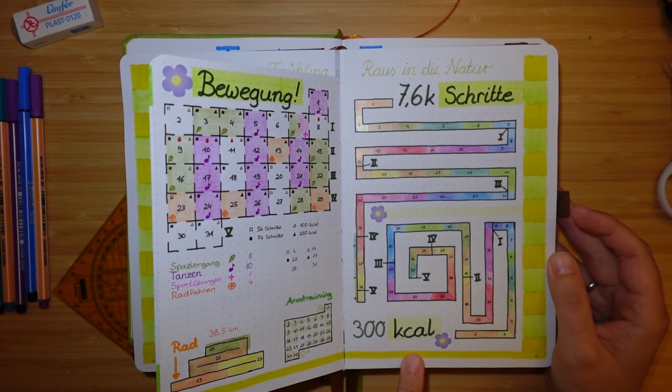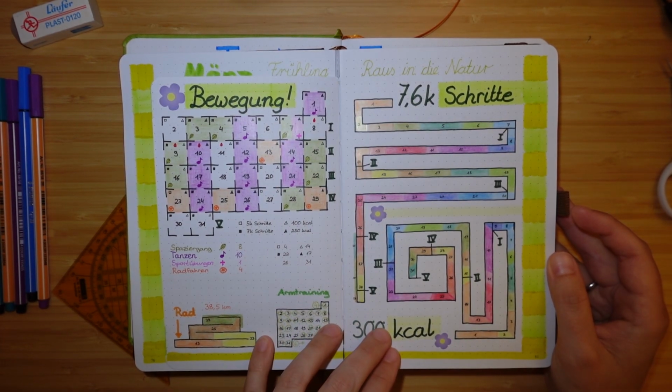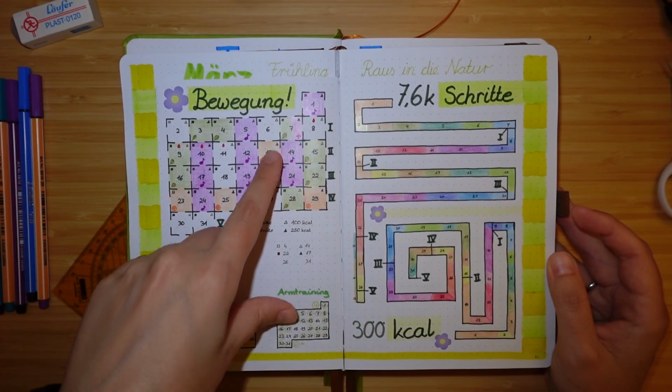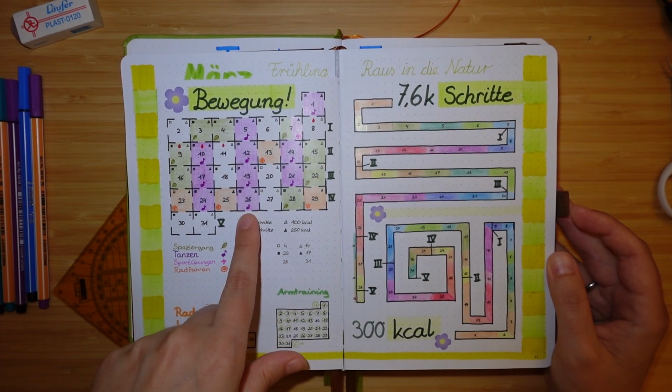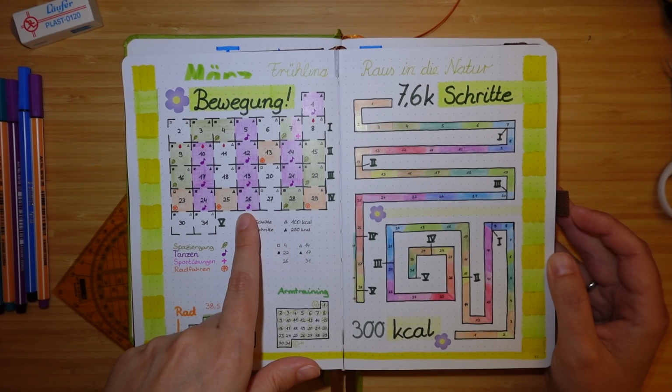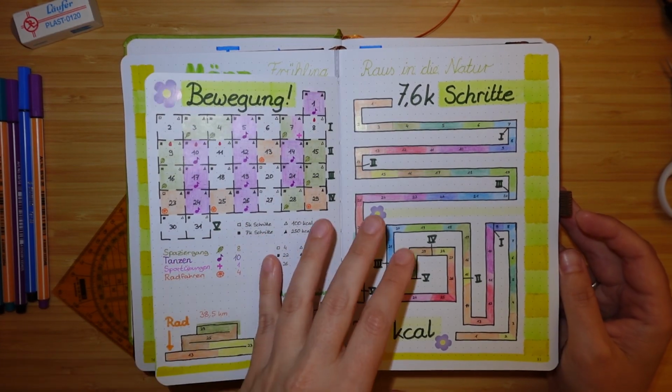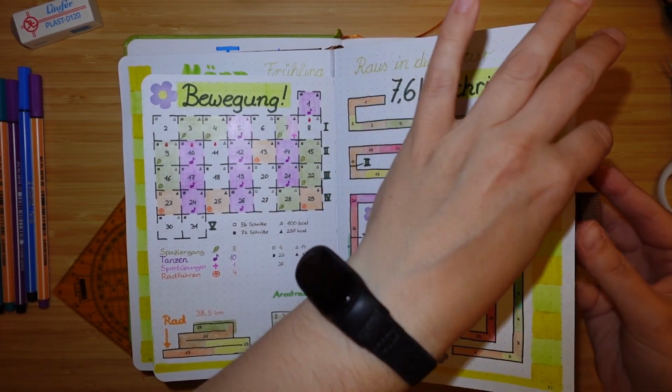Same for calories that I use while walking around, and here I have another calendar tracker with different activities getting different colors and symbols on here as well. So you can use it for a lot of different things if you want to.